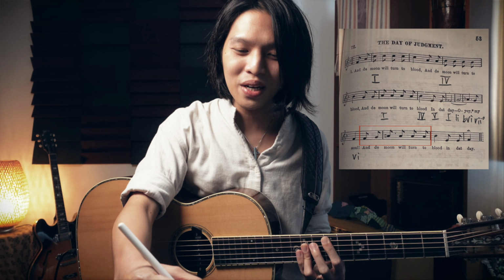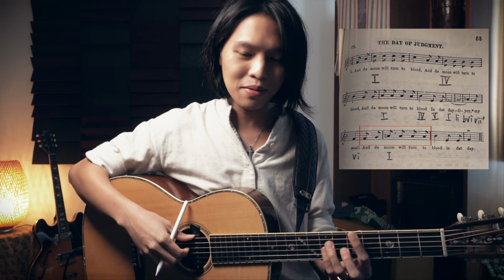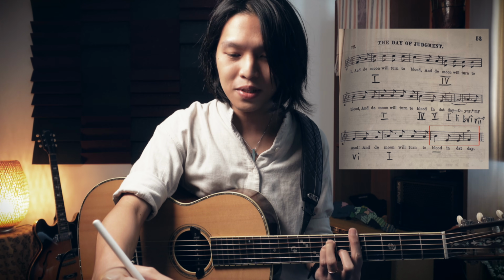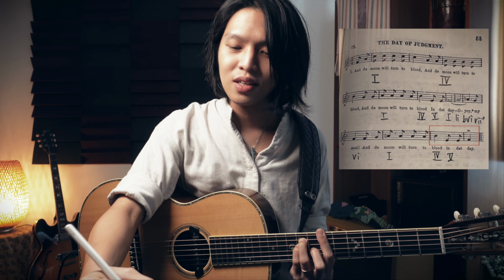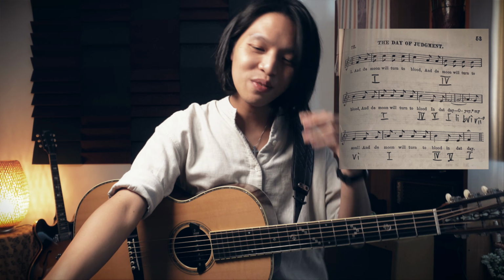Do, re, mi, mi, mi, mi, back to the 1 chord. Mi, mi, mi, mi, fa. Okay, let's keep it simple. 4, ti, ti, 5, do. Alright, so now that we've got the chords, I'm going to sing it out and play the chords at the same time.